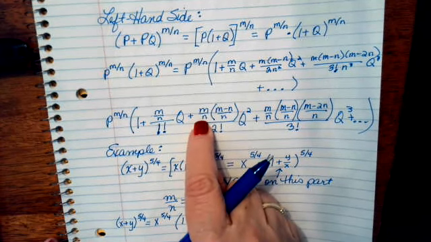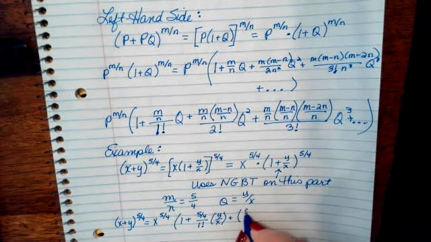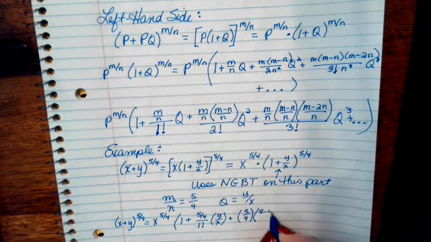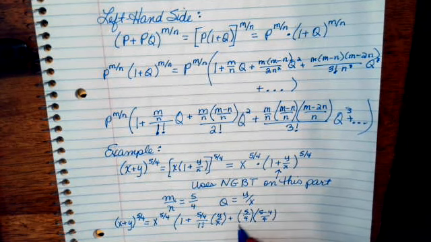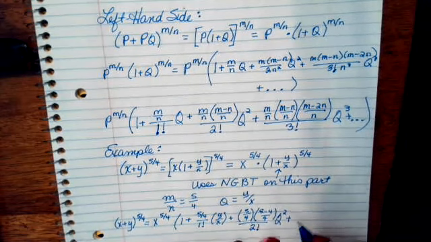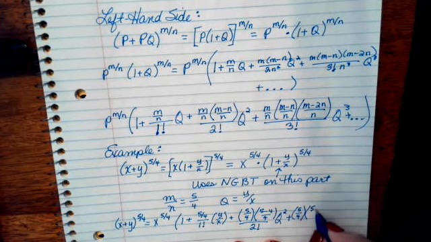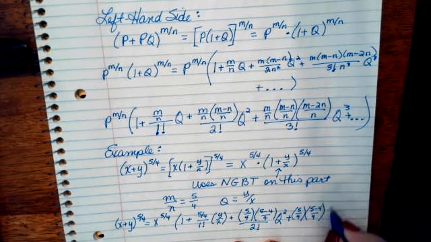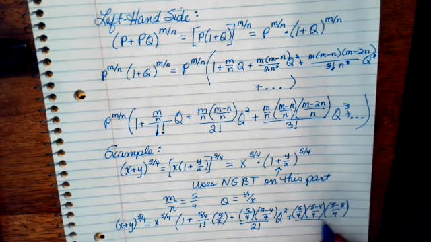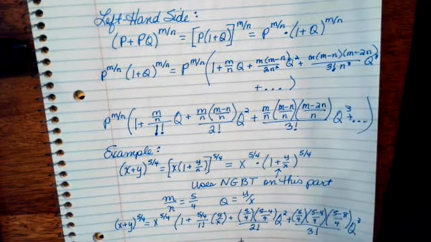plus 5/4 times 5 minus 4 over 4 all over 2 factorial times Q squared, plus 5/4 times 5 minus 4 over 4 times 5 minus 8 over 4 all over 3 factorial times Q to the third, plus dot, dot, dot.